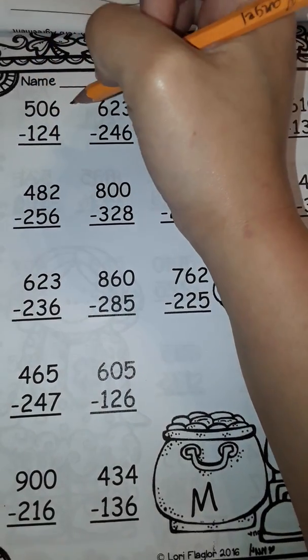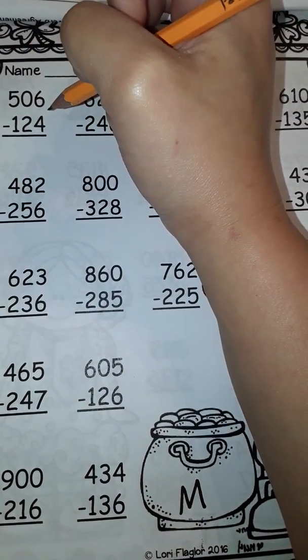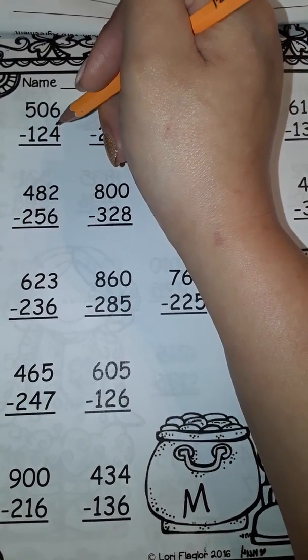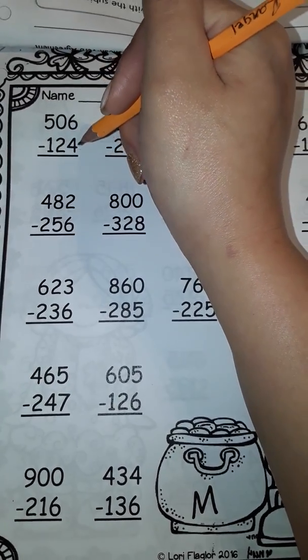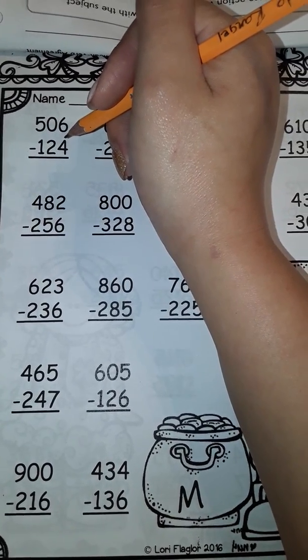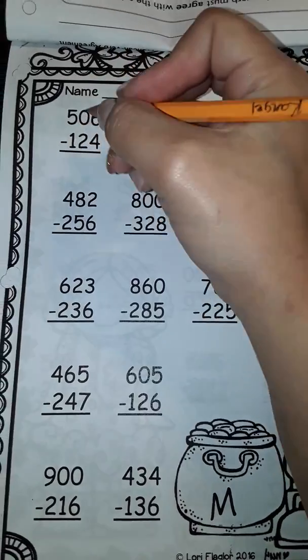We have 506 minus 124. So I'm going to start here on my one side. I can subtract 6 minus 4. So what do you think 6 minus 4 is? 2.